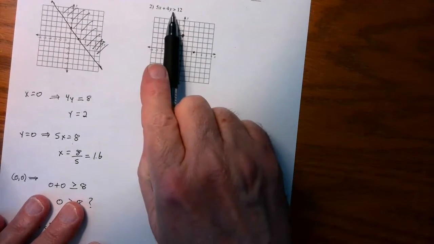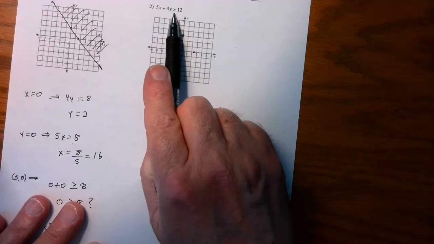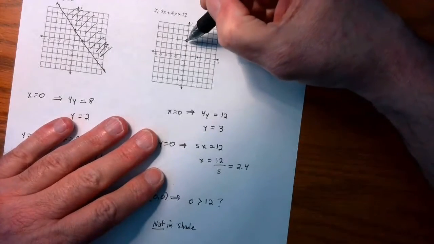This inequality just says greater than. It doesn't say greater than or equal. There's no line underneath the inequality, so it's a dotted line.